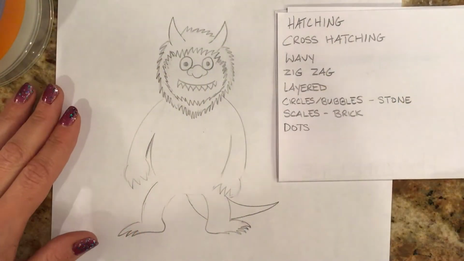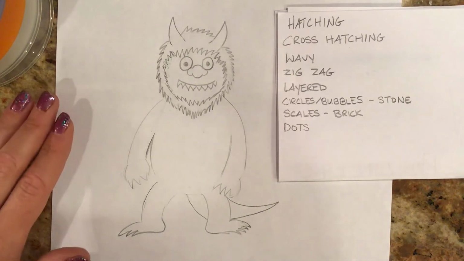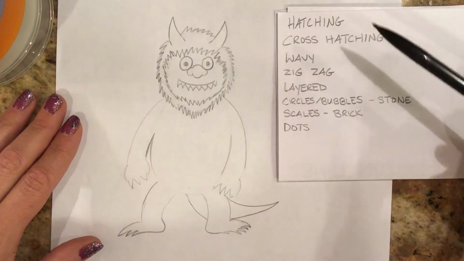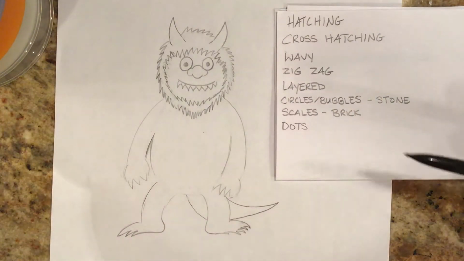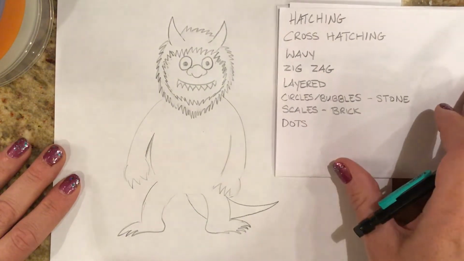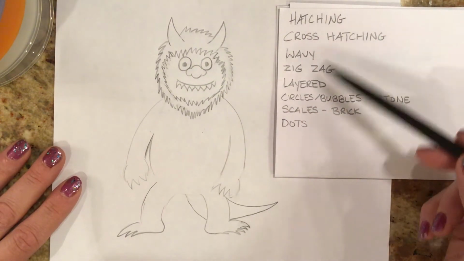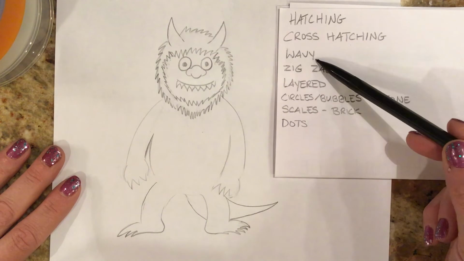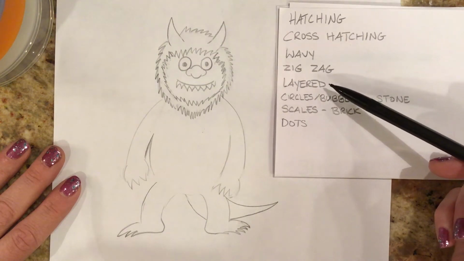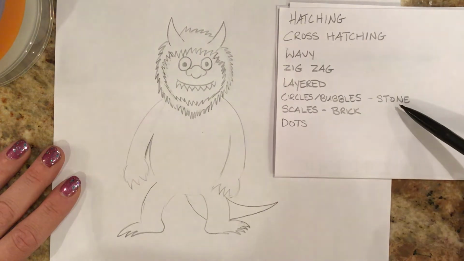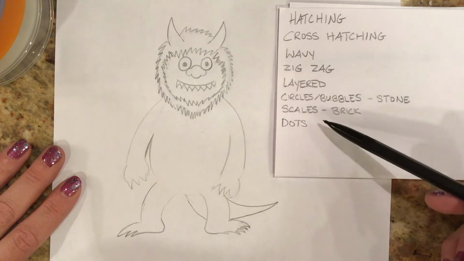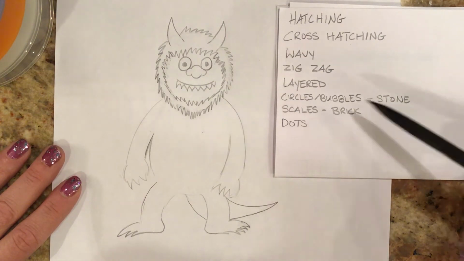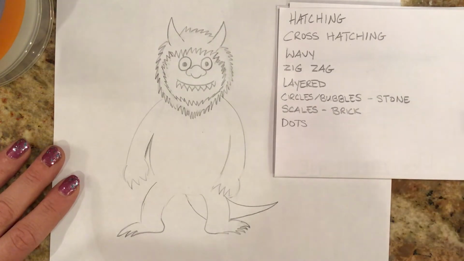Now that we all drew our monster, and again, they looked good, I'm going to go and add my textures into the body. So, to refresh your memory of what we did, I would take out your previous paper of what you already created in that review. Your choices now to add in the body of your monster are hatching lines, cross hatching, wavy, zigzag, layered lines, circles and bubbles, which also went along with stone, scales, which also kind of went along with brick. I'm going to say that these can be separate if you like, or you could just choose one. And then your final choice is dots.